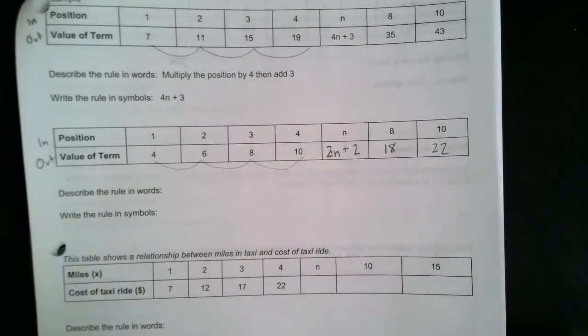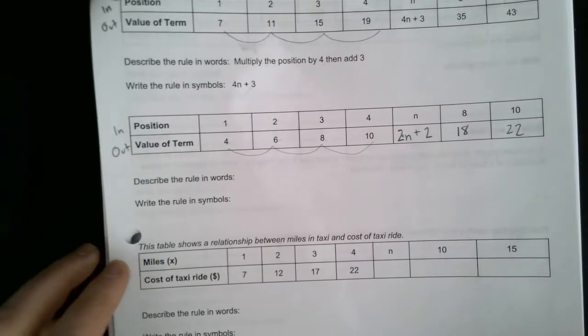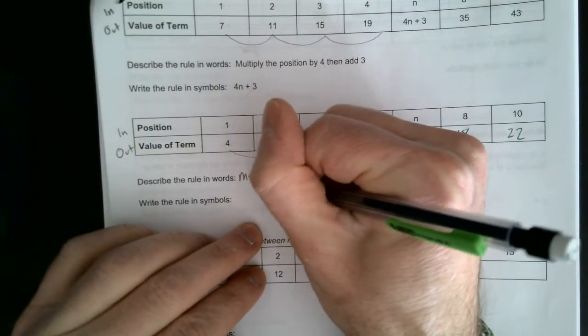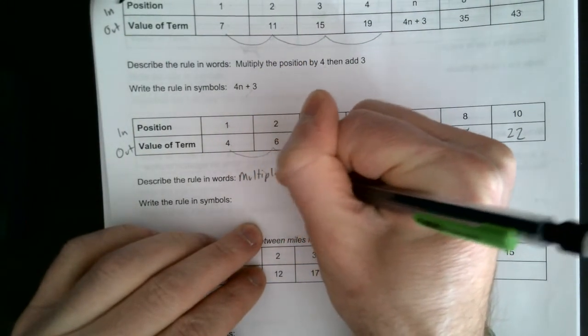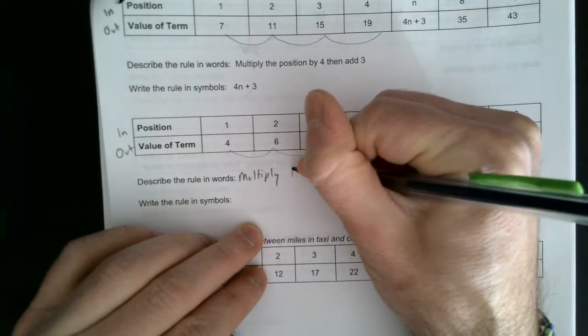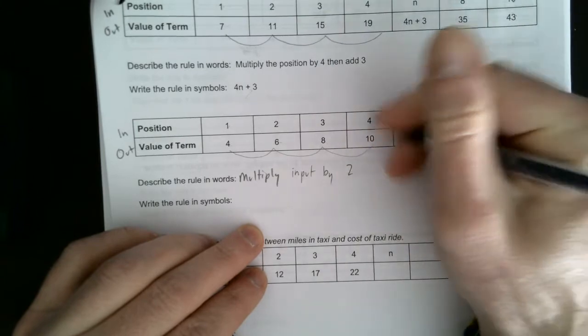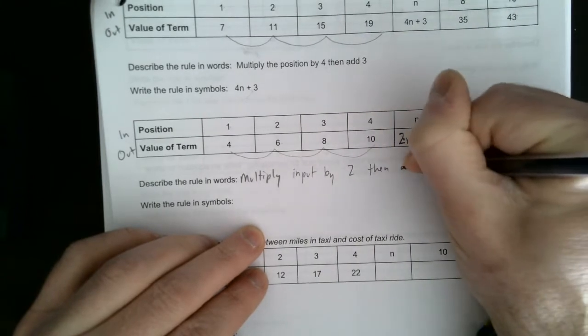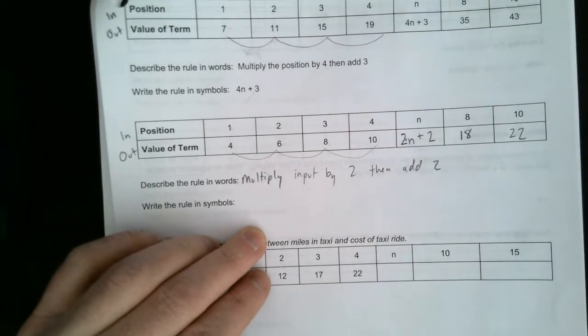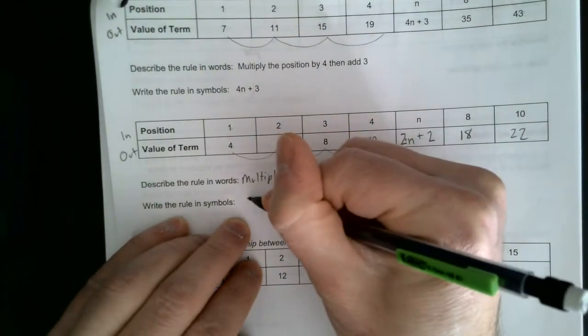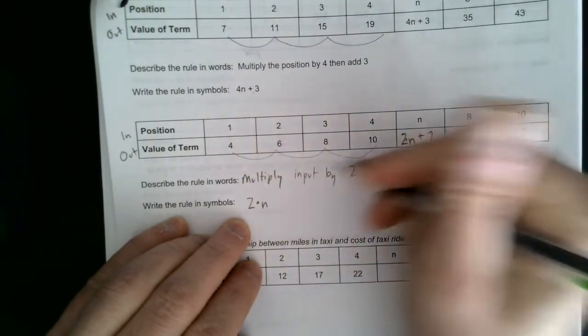So this rule is what connects the inputs to the outputs. Let's describe the rule in words. All right, so we're going to multiply the input by 2, then add 2. Write the rule in symbols. Okay, well, we already did. 2 times n plus 2.